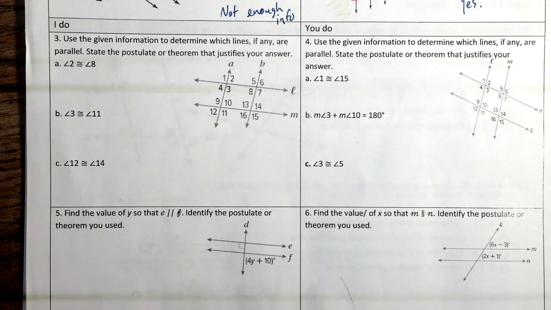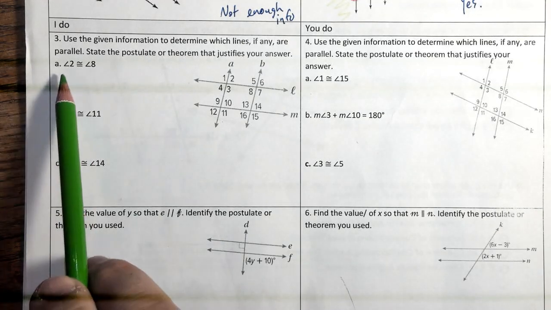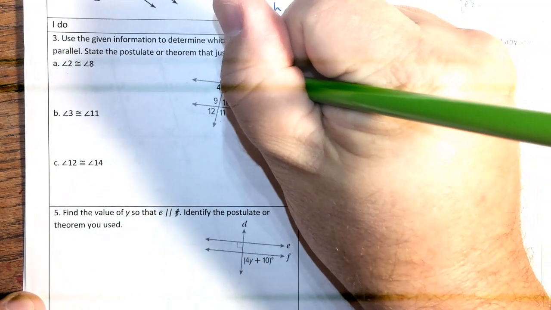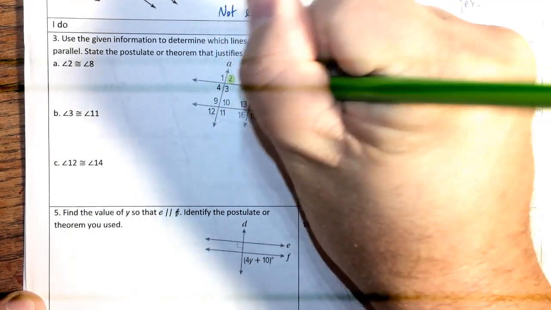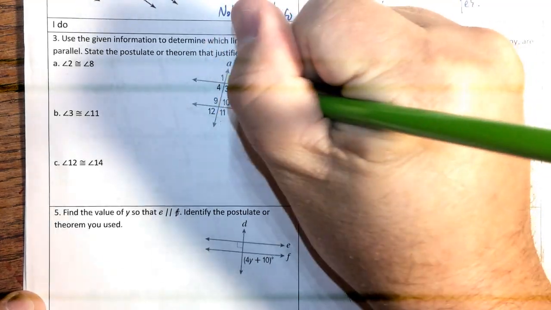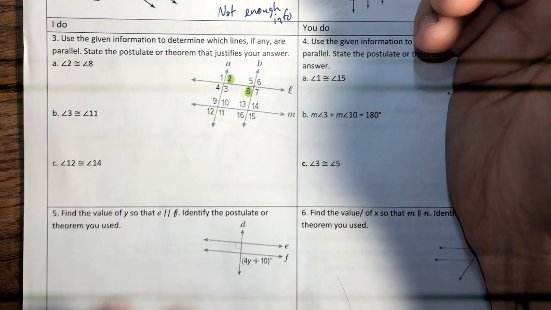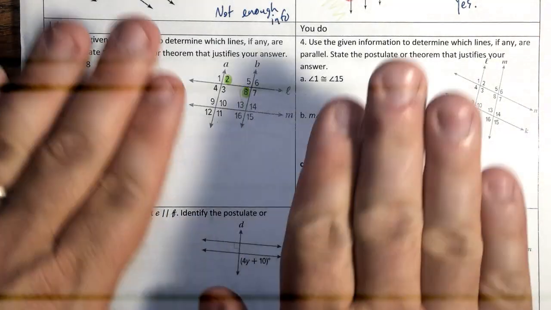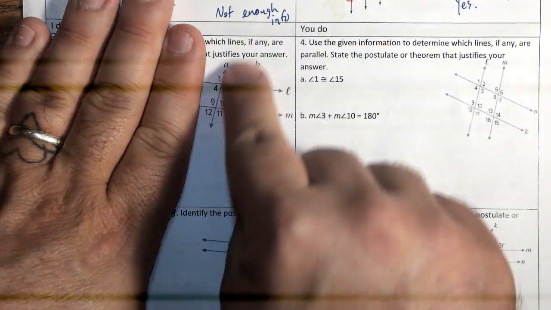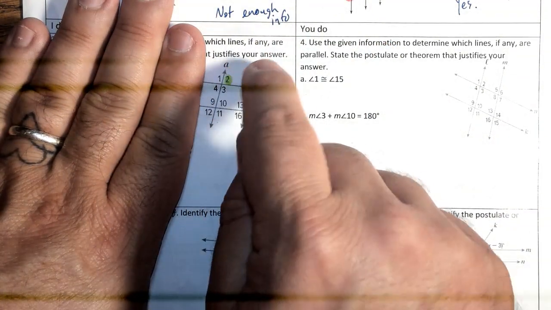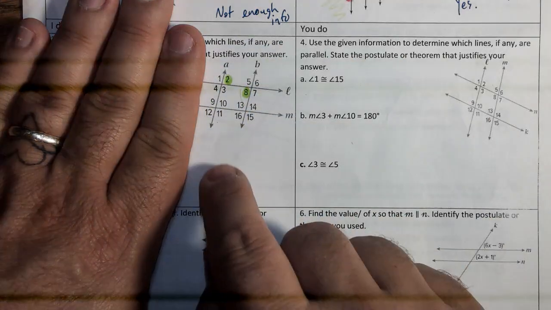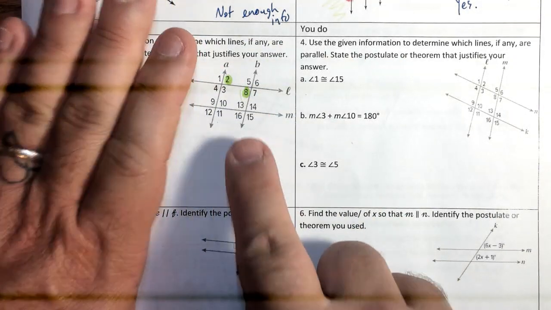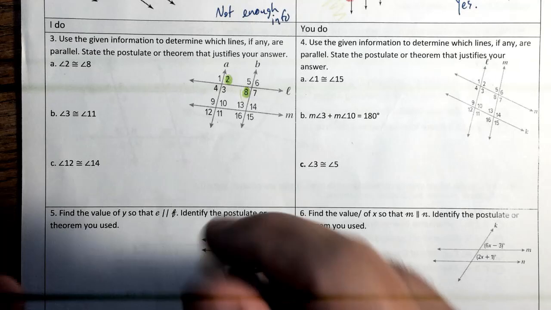So, what I like to do on these, it says angle 2 is congruent to angle 8. So I'm going to use green to start with. So I'm going to do 2 and 8. I'm not making the congruent symbol, I'm just highlighting them. So I see that 2 and 8 are inside A and B, and this is the top, this is the bottom. So 2 is on the top, 8's on the bottom. So these are alternate interior angles.